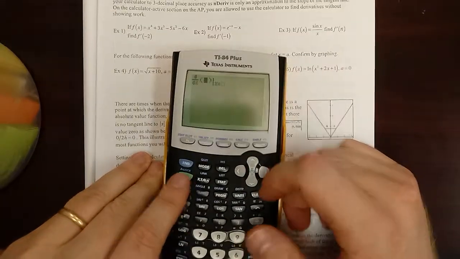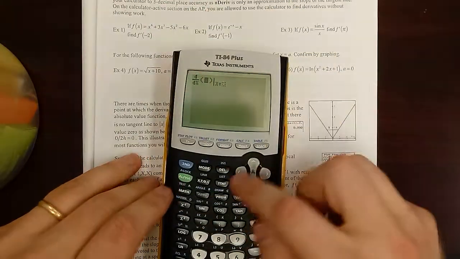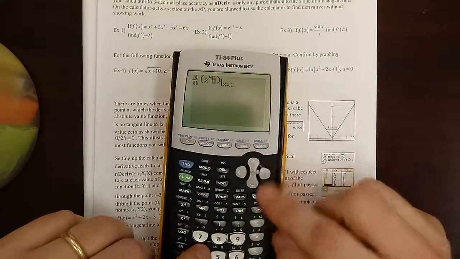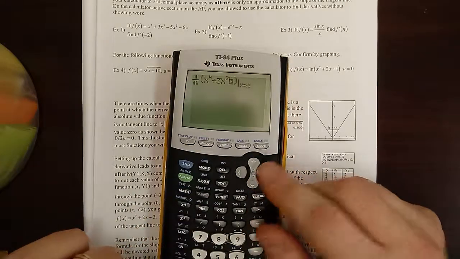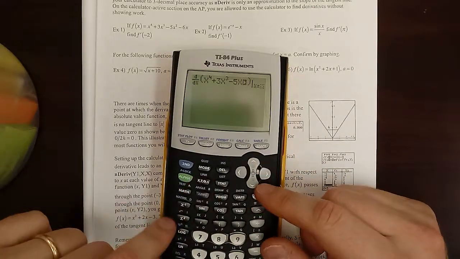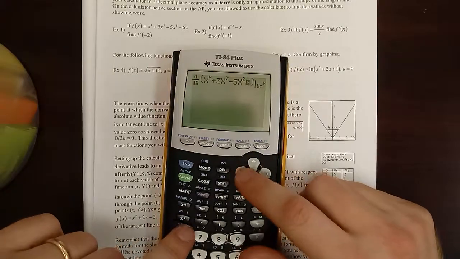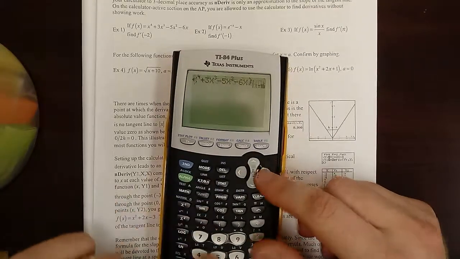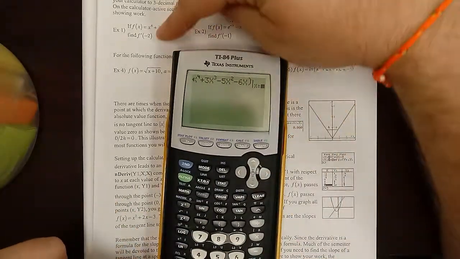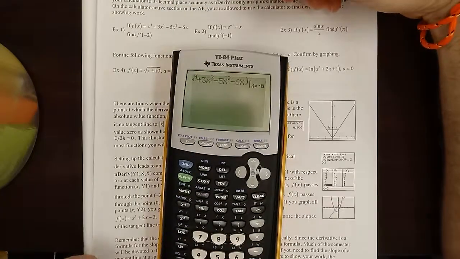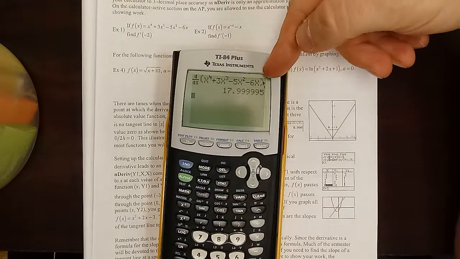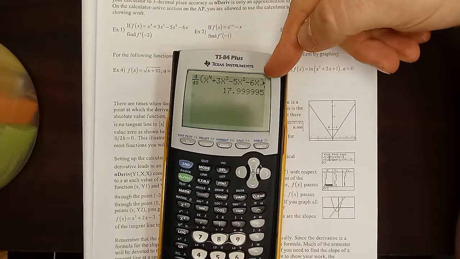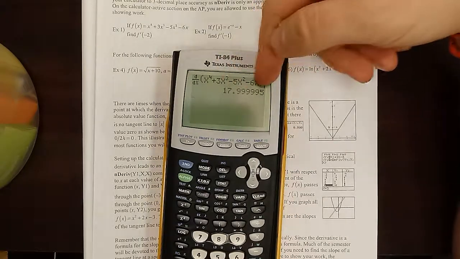And then we're going to type in our function. So that's x to the 4th plus 3x to the 3rd minus 5x squared minus 6x, and then it says x equals, and that's saying, hey, what are we plugging in? Okay, so there we go. Now we should probably use our intuition and see that the answer is actually 18.